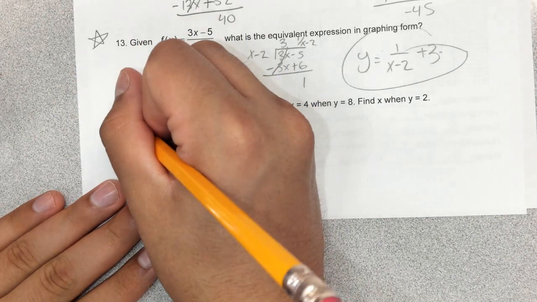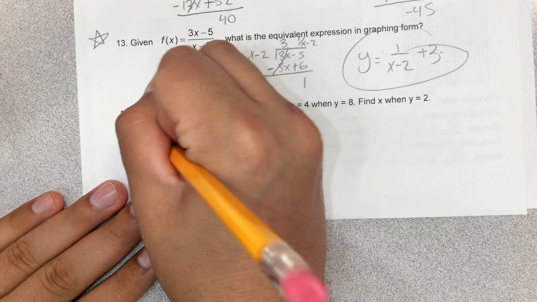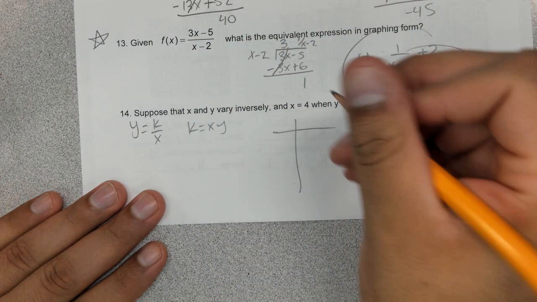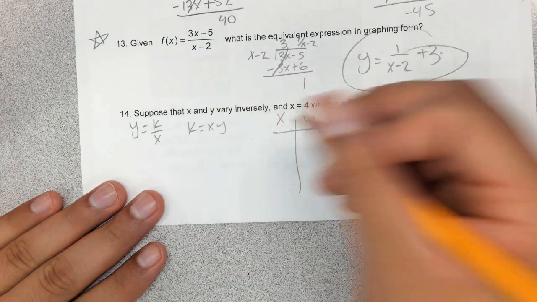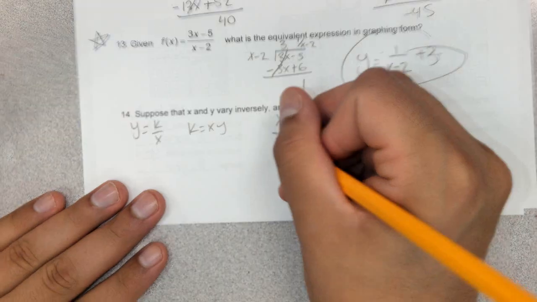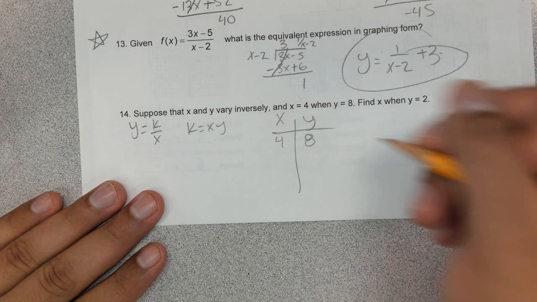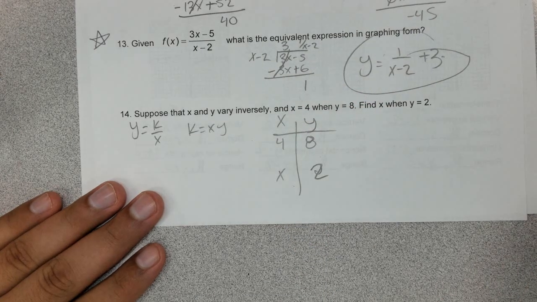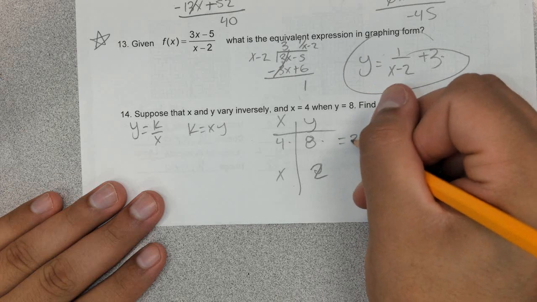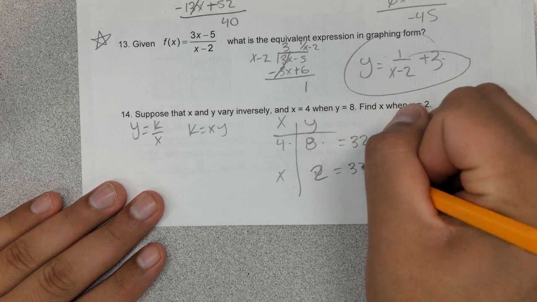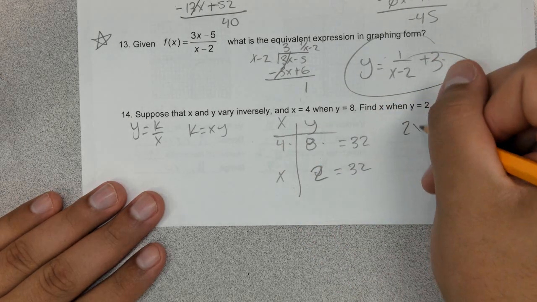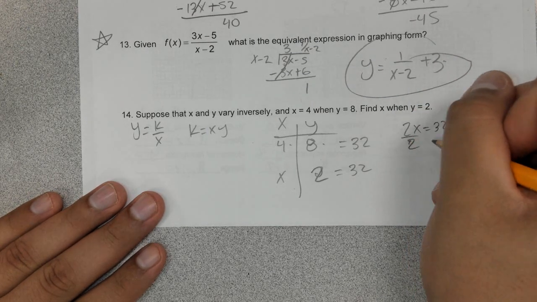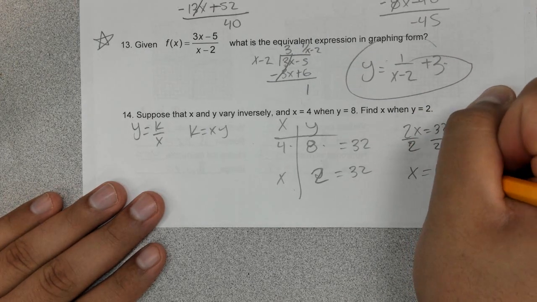Right, 14, this is inverse variation. Right, remember for this one, it's y equals k over x, or k equals x times y. Right, they tell us that suppose x and y vary inversely, x equals 4, y equals 8. We're trying to find x when y equals 2. 4 times 8 equals 32, so therefore x times 2 has to equal 32. So to find that, all I have to do is just divide by 2, and I get x equals 16.